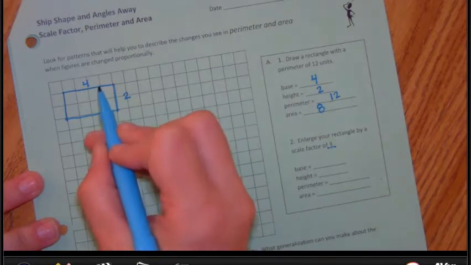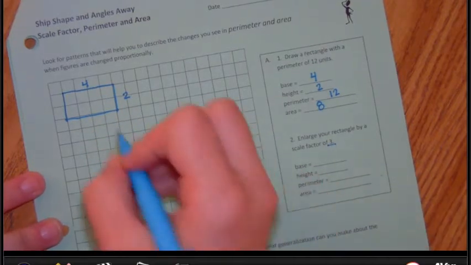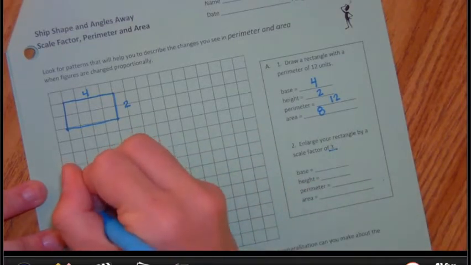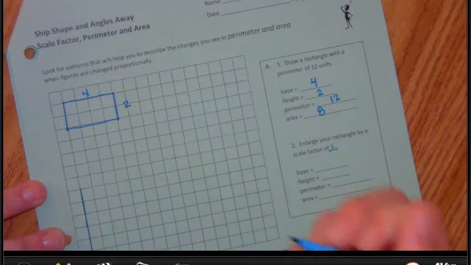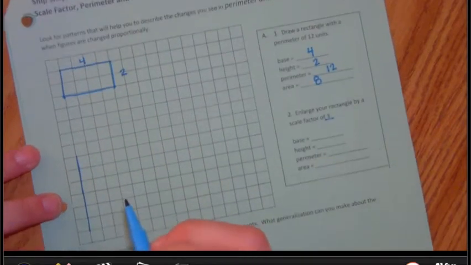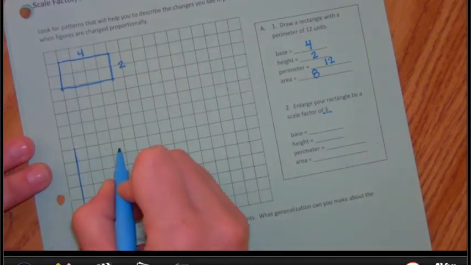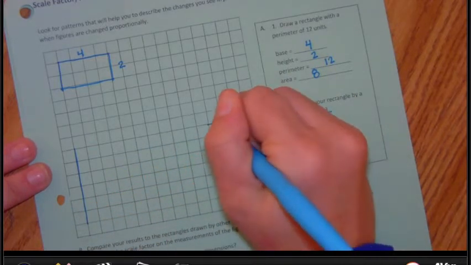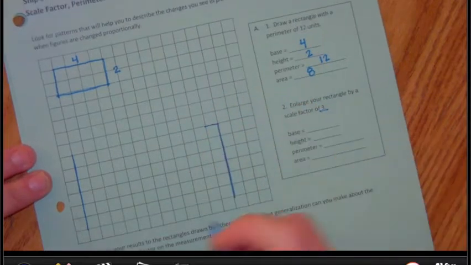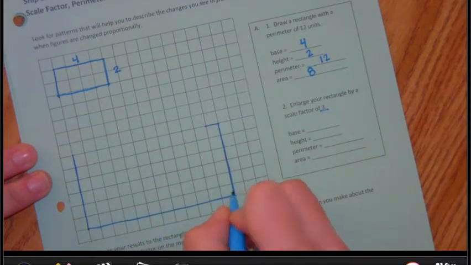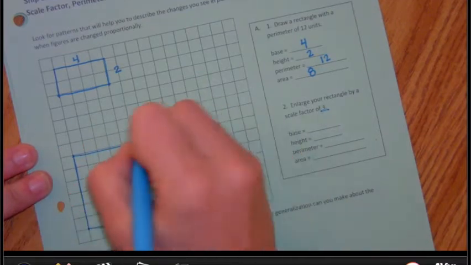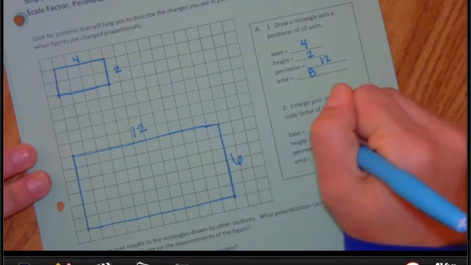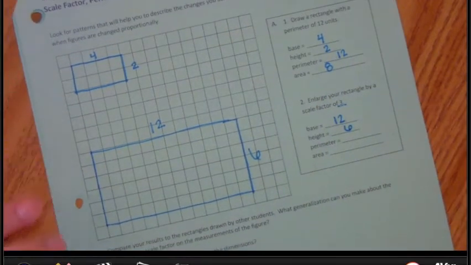That means I'm going to multiply each of these dimensions here by 3. Well, 4 times 3 is 12. 2 times 3 is 6. So I need to get a rectangle that's a height of 6. So 1, 2, 3, 4, 5, 6. And then I need to go to a base of 12. So 1, 2, 3, 4, 5, 6, 7, 8, 9, 10, 11, 12. And 1, 2, 3, 4, 5, 6, to give me my new rectangle here of 12 by 6. So my base is 12. My height is 6.